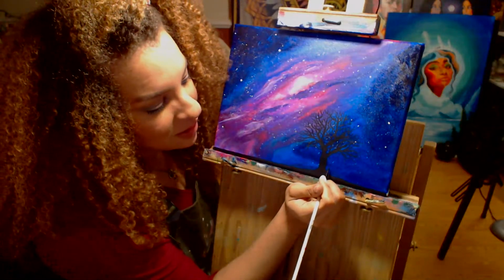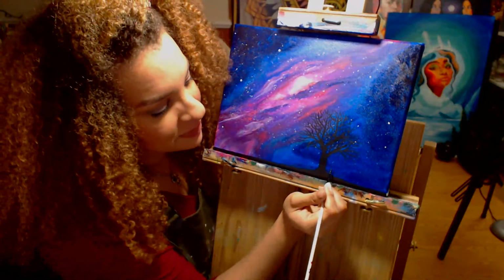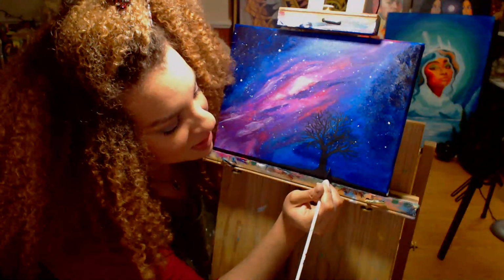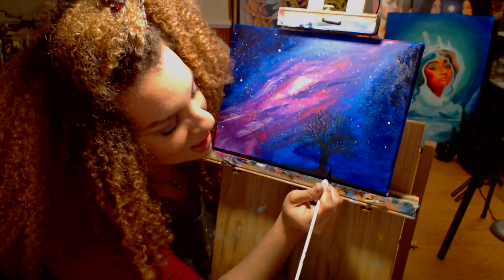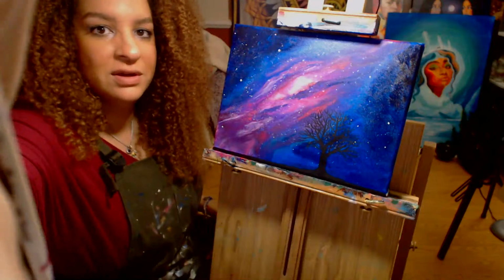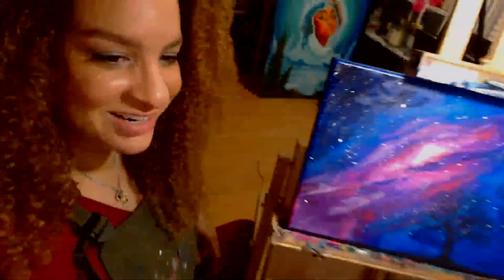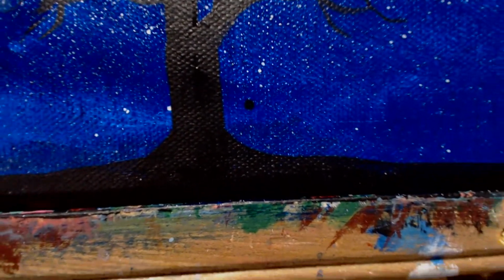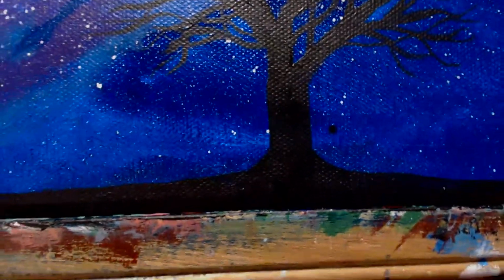So all you have to do is with black, about a little bit below halfway on the tree, just make one little black dot, little circle. Here, I'll get a little closer here. All right, I don't know how I'm gonna do this while holding it, but just make one little dot.